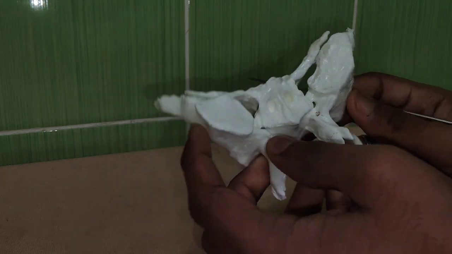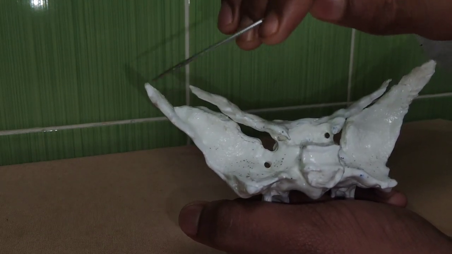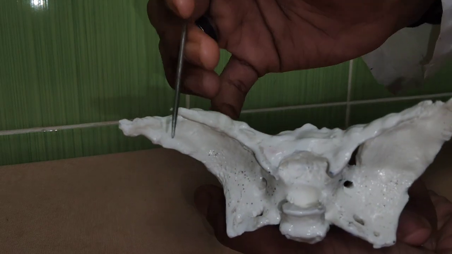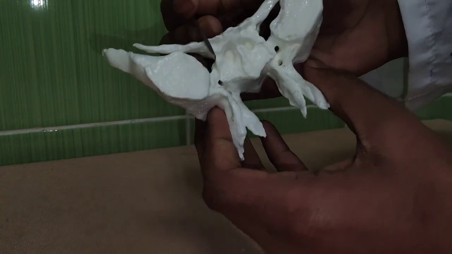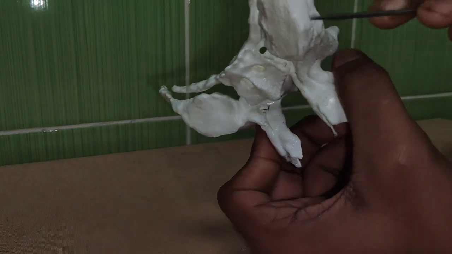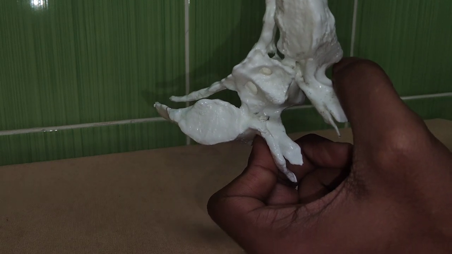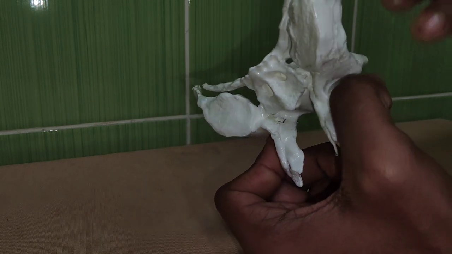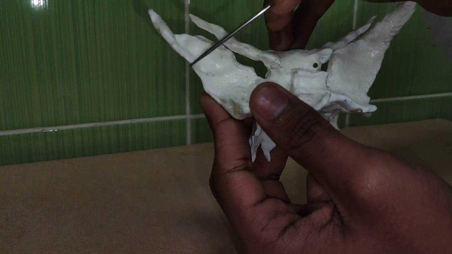Now let's do the margo. Turn backside. This is margo parietalis. This thing is margo parietalis. On ala minor, you'll get margo frontalis. This is margo frontalis. Here you'll get margo zygomaticus. On facies temporalis, you get margo zygomaticus, and just next to that in the back is margo squamosus.